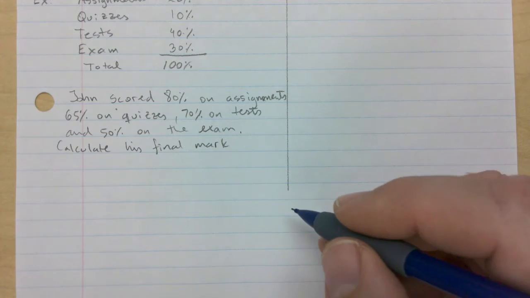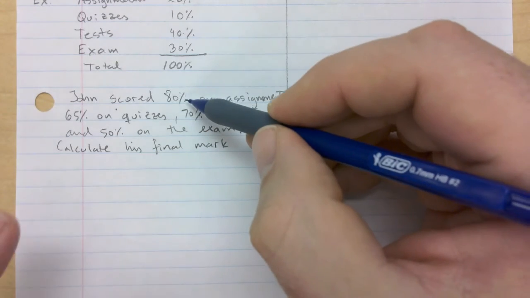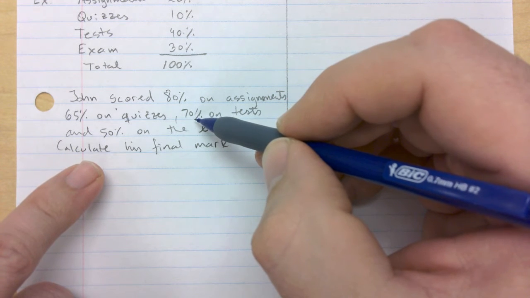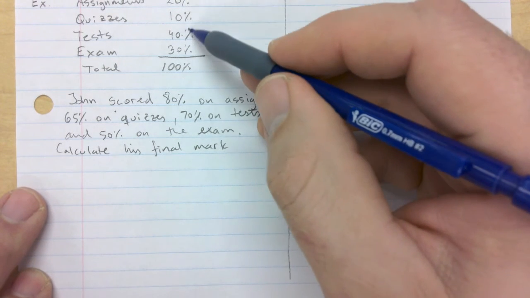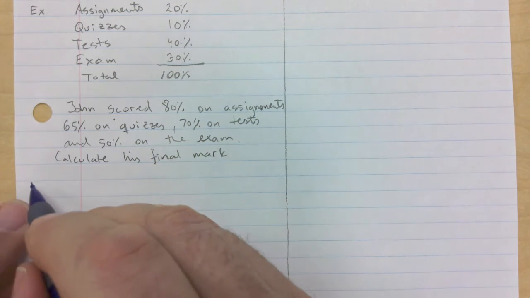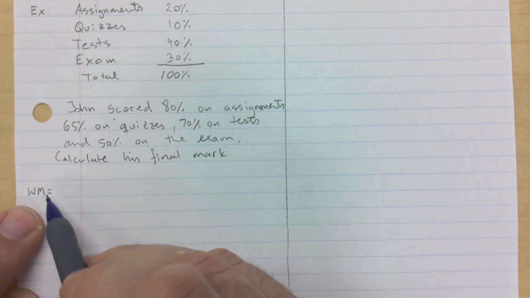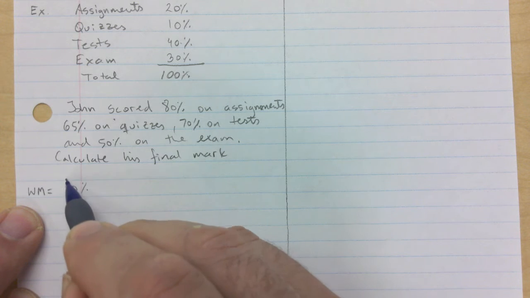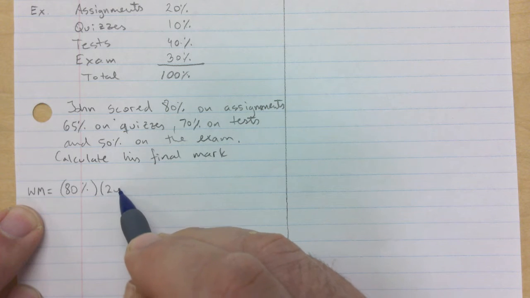I'll give you the first version of doing this, and it's tricky when we have percentages. Sometimes that throws students off. You could convert them to a decimal if you wanted to, but I will show you how you can do this without converting anything to a decimal. So the weighted mean here would be 80%. You scored 80% on assignments, and assignments are worth 20%.